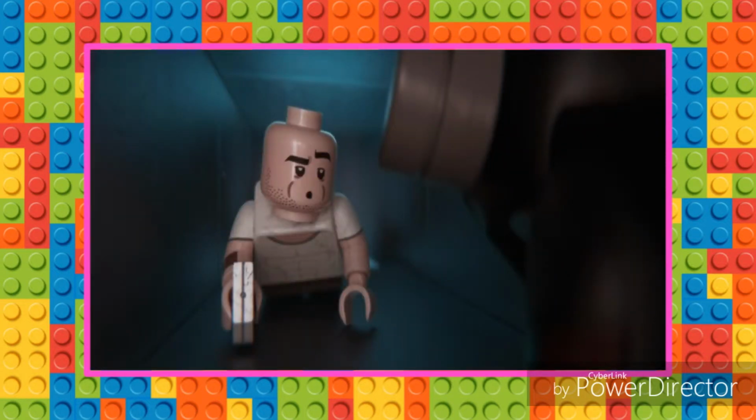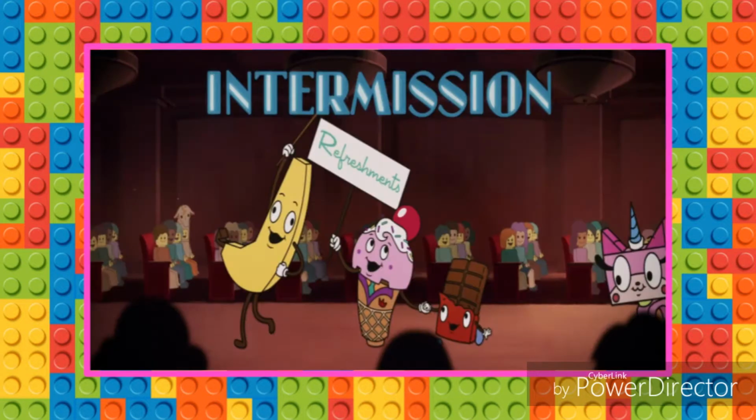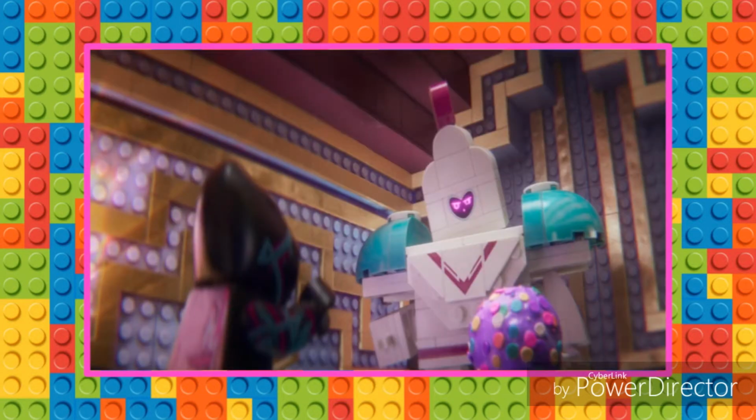The second main series Lego movie has some laughs like the Bruce Willis gag, and that 2D animated intermission with Unikitty and the food characters. Remember the trailer about the guard's worst nightmare about being late and pudding pants?